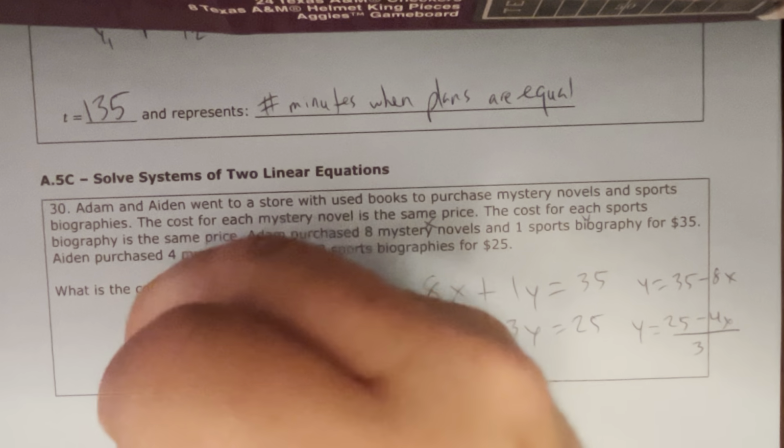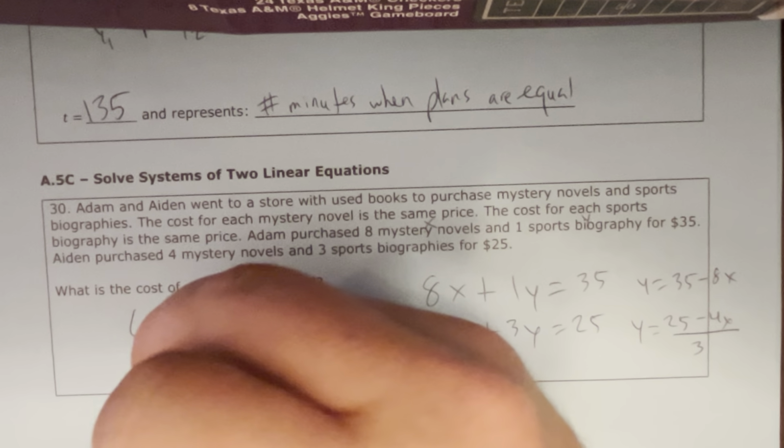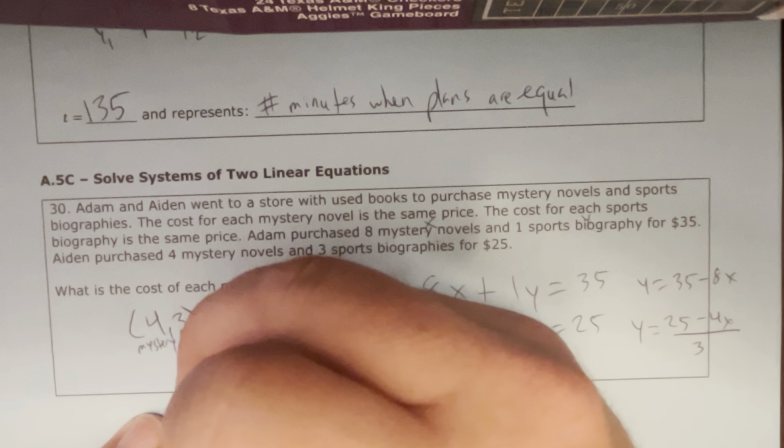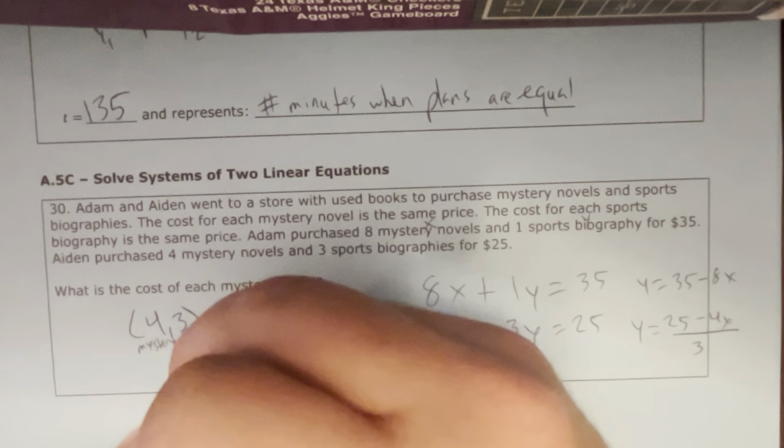All right, so my answer was 4, 3. And like we said, X is the mystery, and Y is the sports. So to answer the question, how many mysteries? The answer would be 4.